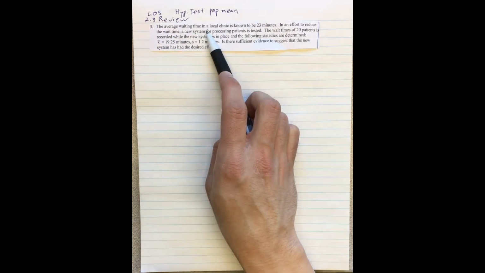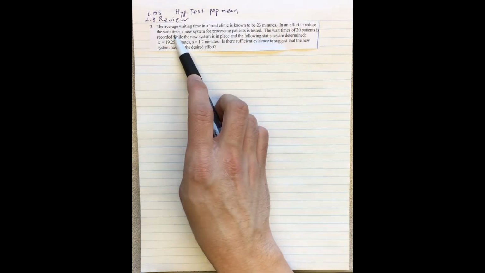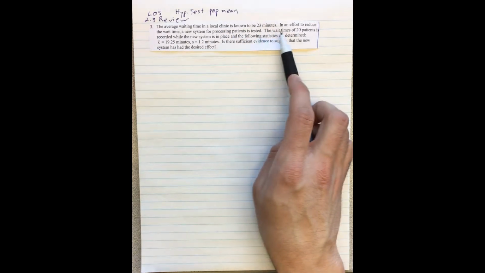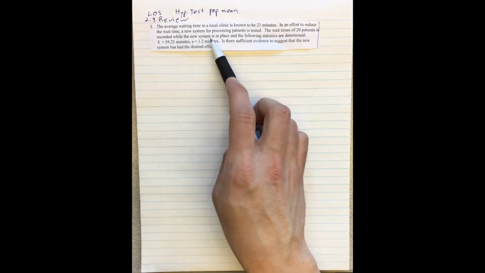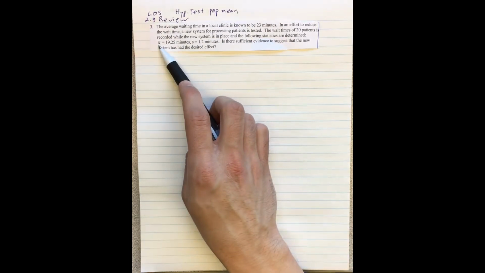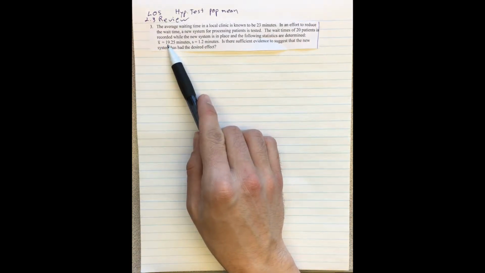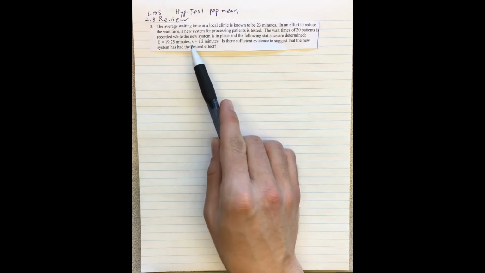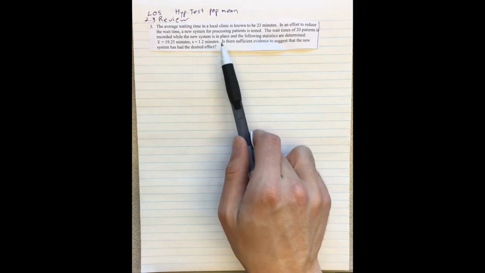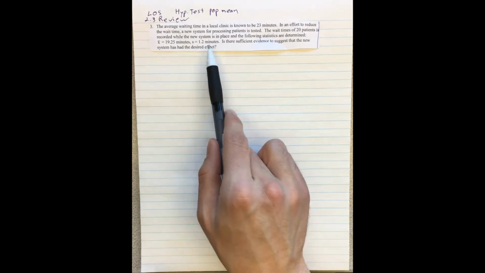The average waiting time in a local clinic is known to be 23 minutes. In an effort to reduce the wait time, a new system for processing patients is tested. The wait time of 20 patients is recorded in the new system, and the following statistics are determined. Among that group of 20 patients, X bar, the sample mean, was 19.25 minutes, and the standard deviation for any one of the patients was 1.2 minutes. Now, does that mean there's sufficient evidence to suggest that the new system has had the desired effect?